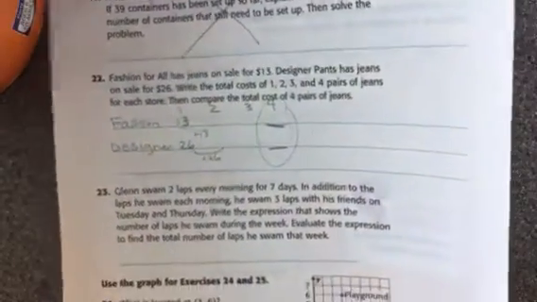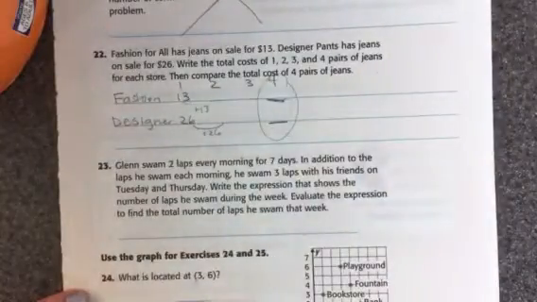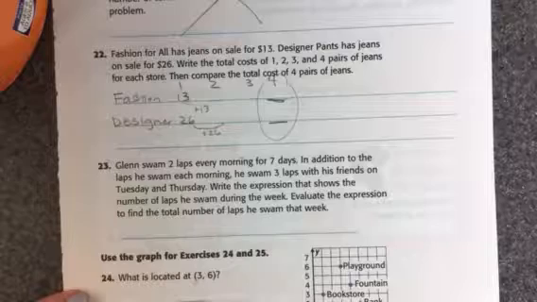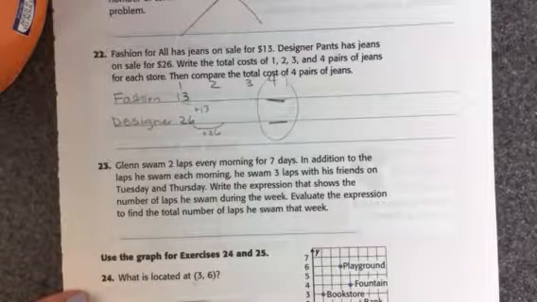All right, let's look at number 23. Glenn swam 2 laps every morning for 7 days. In addition to the laps he swam each morning, he swam 3 laps with his friends on Tuesday and Wednesday. Write the expression that shows the number of laps he swam during the week. Evaluate the expression to find the total number of laps he swam for that week.